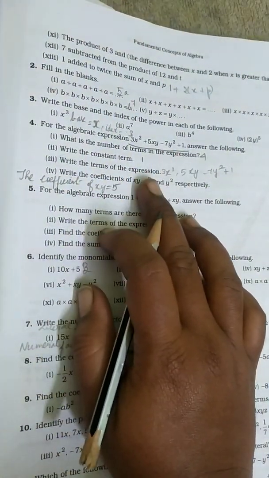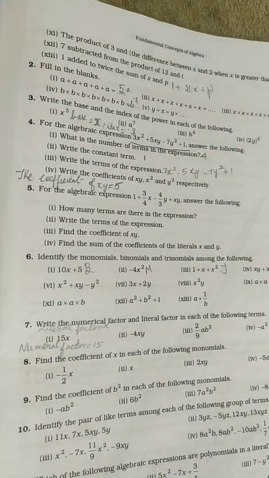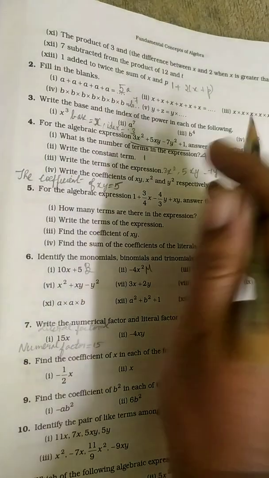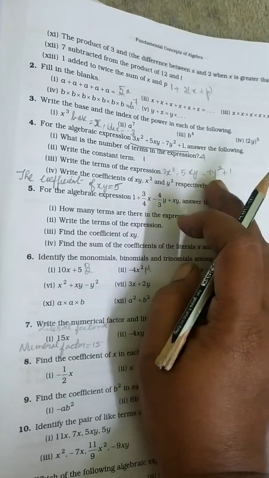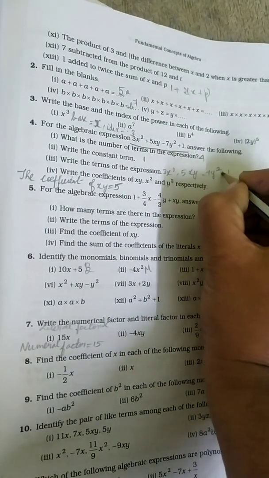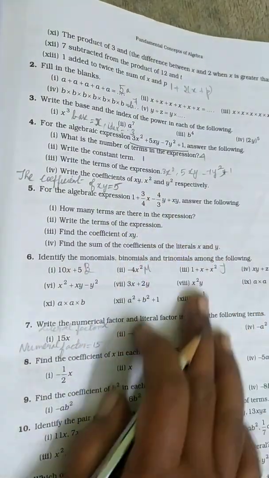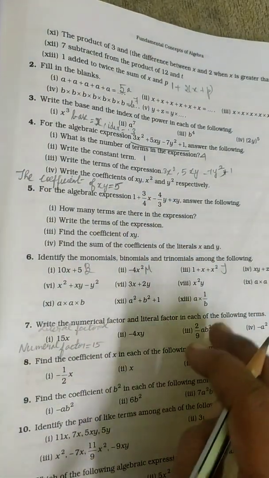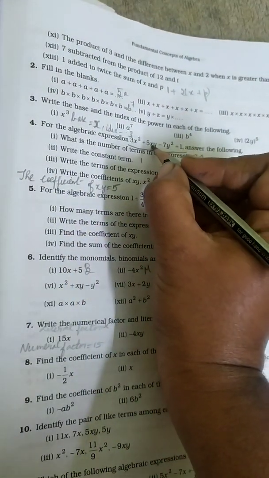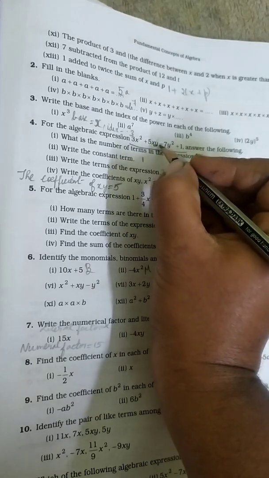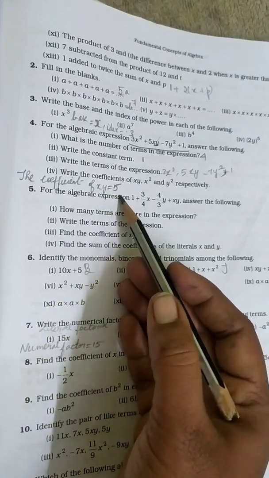Write the terms of the expression. The first subdivision was how many terms. Third subdivision, write the terms separately. So 3x square, 5xy, minus 7y square, 1. Write the coefficient of xy, x square, y square respectively. So we are going to write the coefficients separately. First we are going to see the coefficient of xy. Xy is there. So we will leave xy and write the remaining number. The remaining number is 5. So the coefficient of xy is 5.